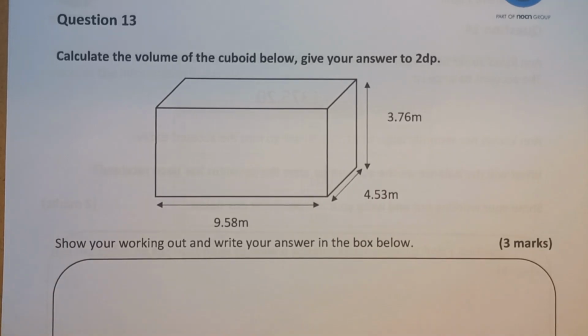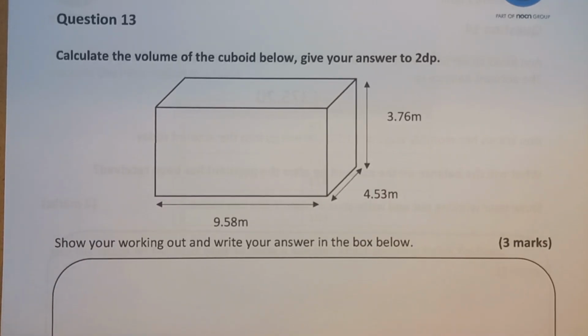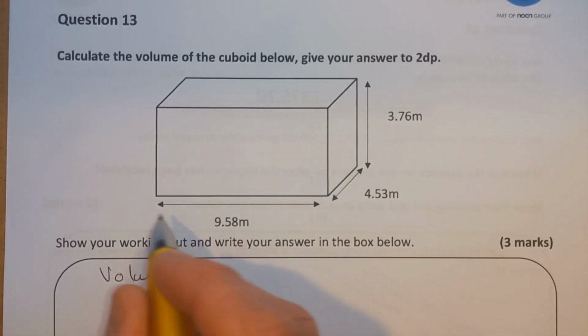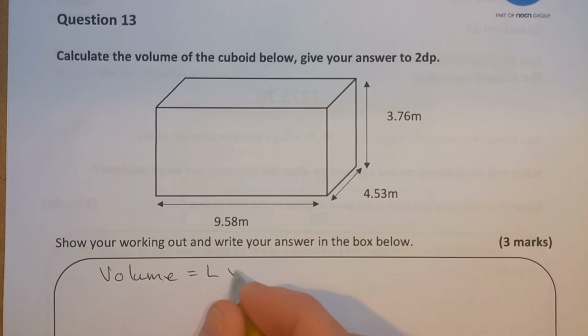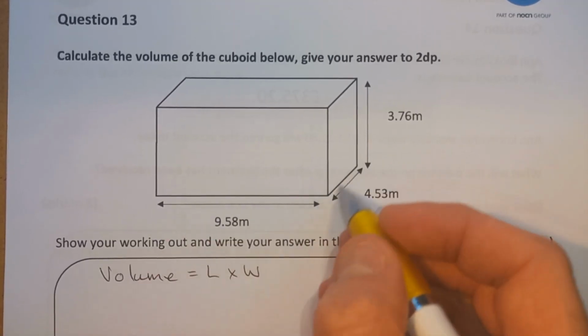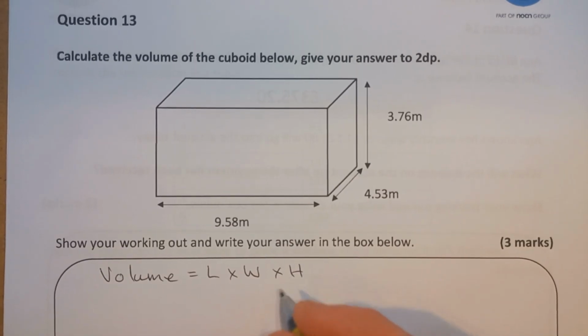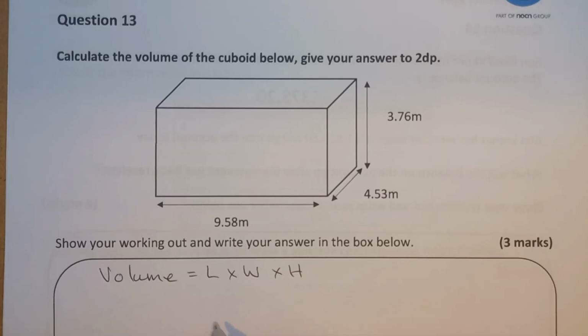Question 13. Calculate the volume of the cuboid below. Give your answer to 2 decimal places. Well, the volume is the length times the width. So a bit like a rectangle, but then we've got a third dimension, so it's also times the height. In other words, multiply all 3 dimensions together.